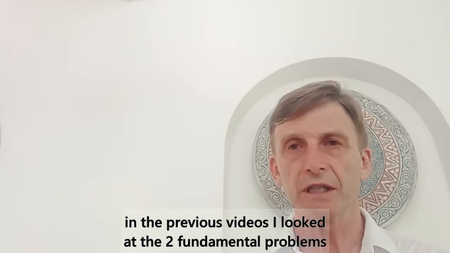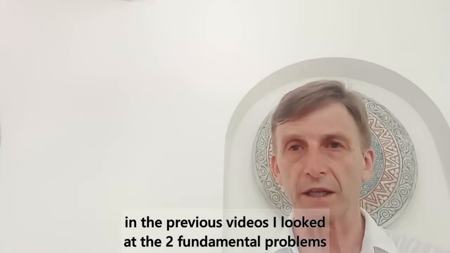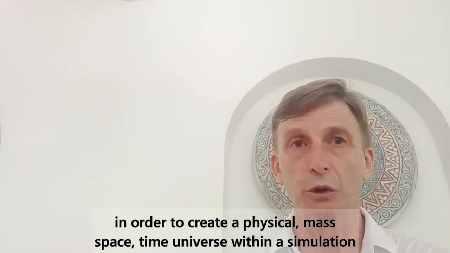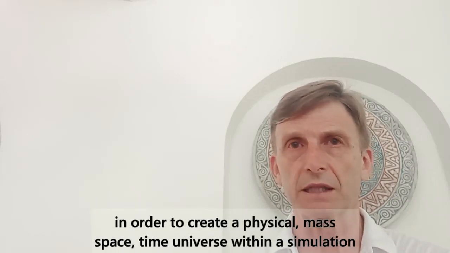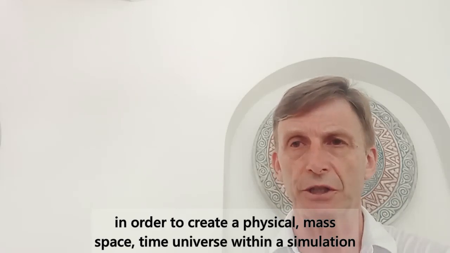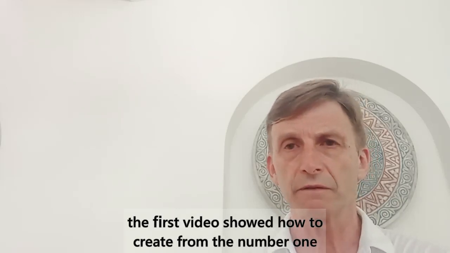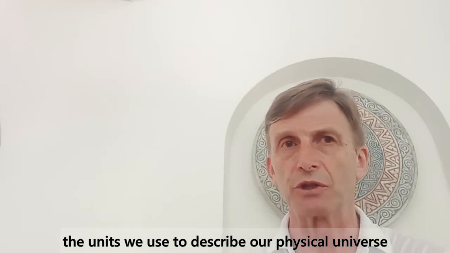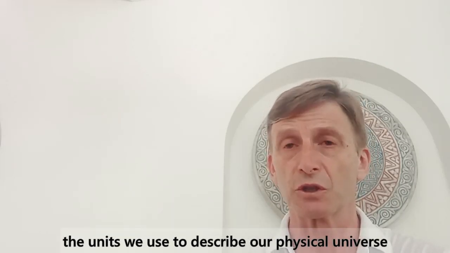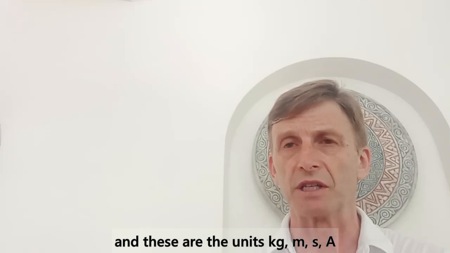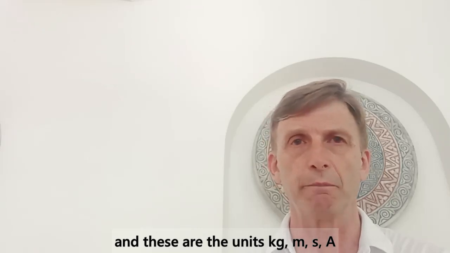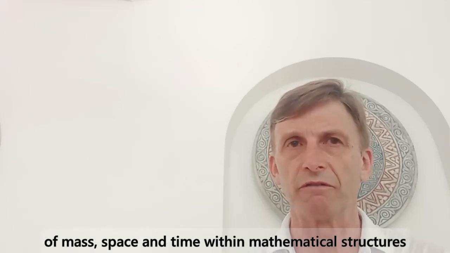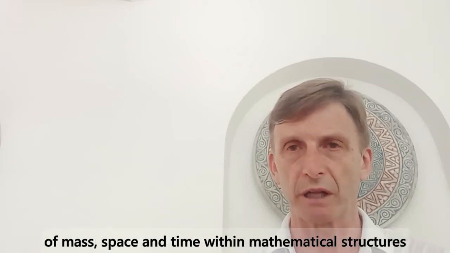In the previous video, I looked at two fundamental problems that a programmer god has to solve in order to create a physical mass space-time universe within a simulation. The first video showed how to create from the number 1 the units we use to describe our physical universe. And these are the units kilogram, meter, second, and ampere. The second video showed how to store the dimensions of mass, space, and time within mathematical structures.